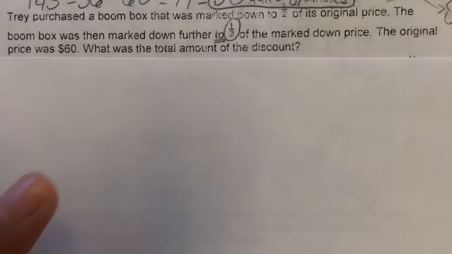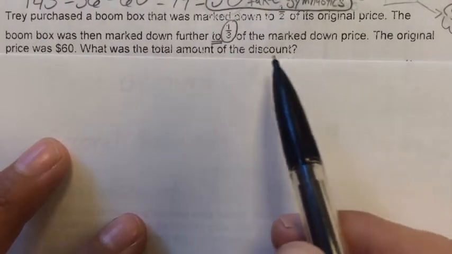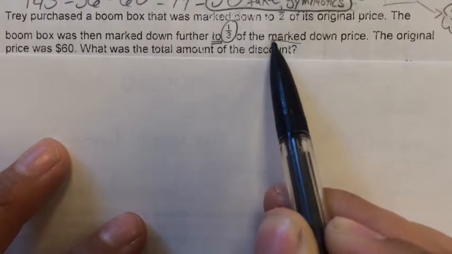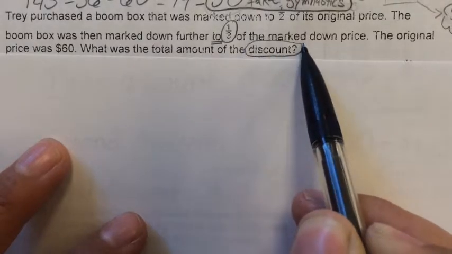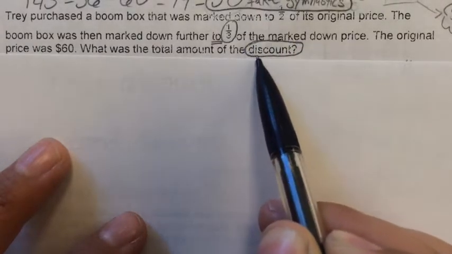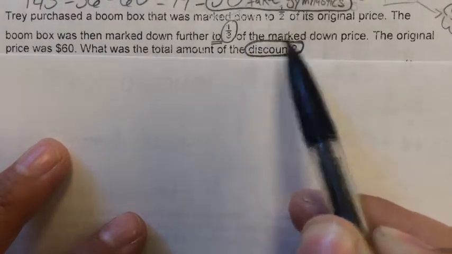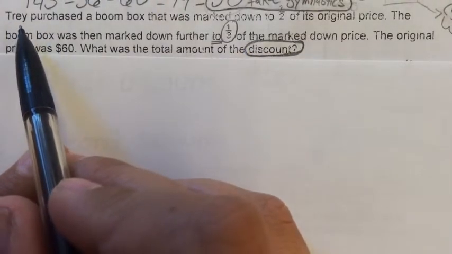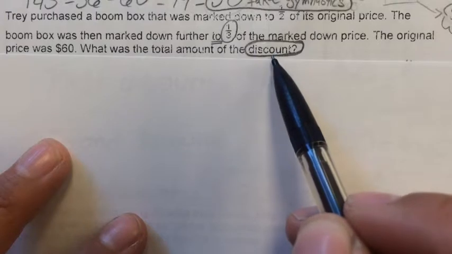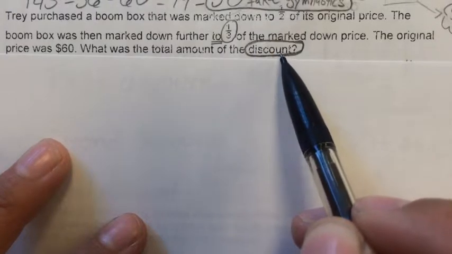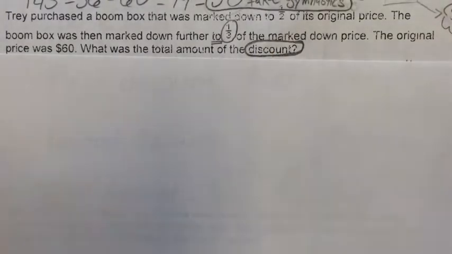The most common mistake in this question was people didn't read carefully and they forgot that it was asking about how much the discount was. Some of you gave me the value that Trey paid after he got all his discounts, but that's not what the question was asking for. The question asked for the discount amount. So let's set up our known and our unknown.